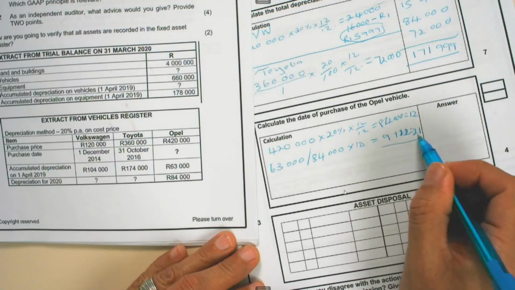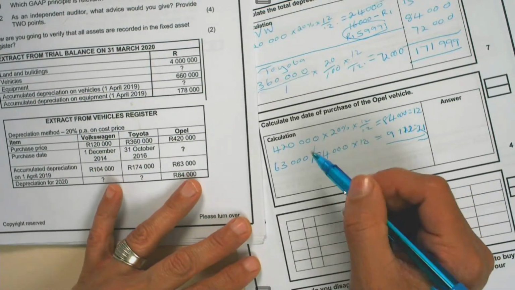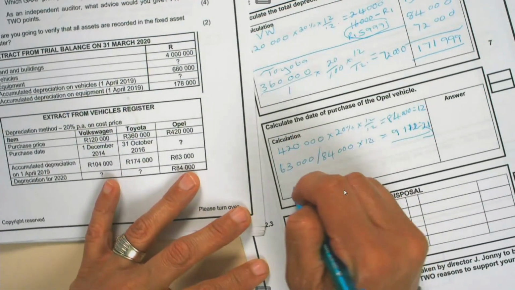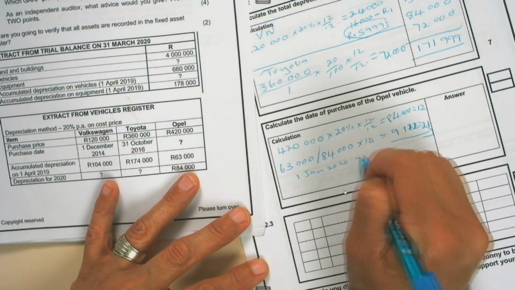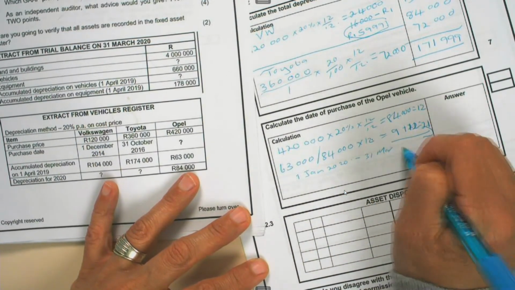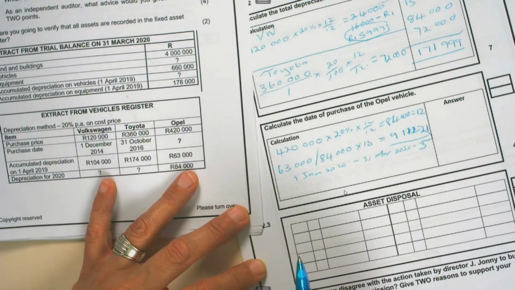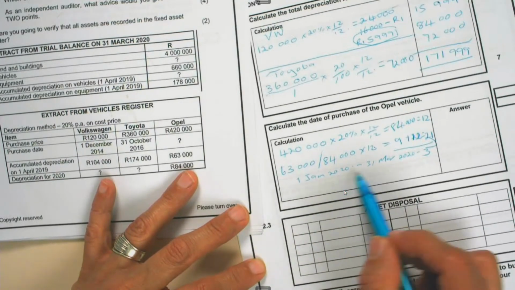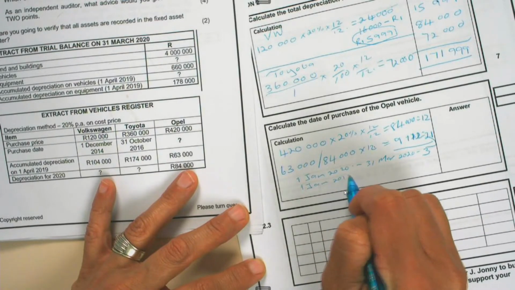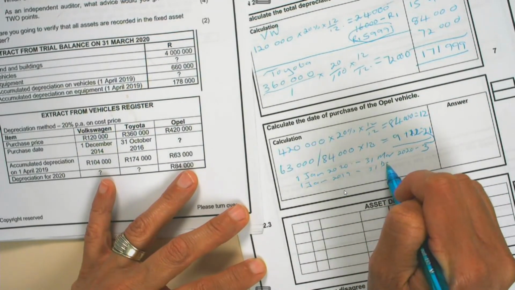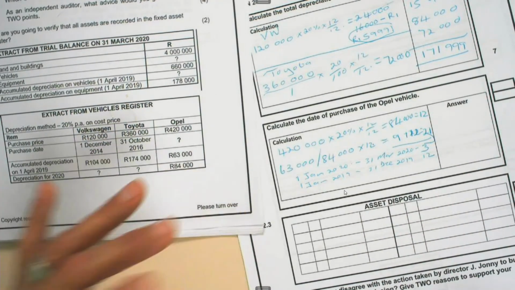So I must count back 21 months. Where are we now? On the 31st of March. So the 1st of January 2020 to the 31st of March 2020 is 3 months, right? Remember, I want 21 months back, right? That's 3 months up to this period. Then the 1st of January 2019 to the 31st of December 2019, that's 12 months. So we are left with 15 months.